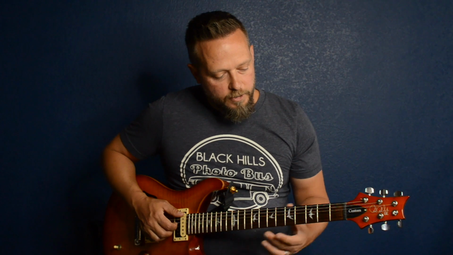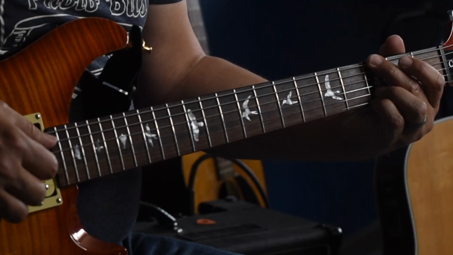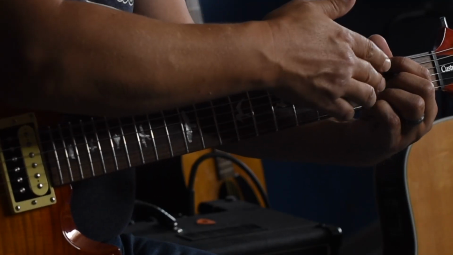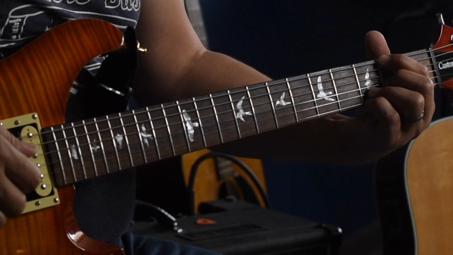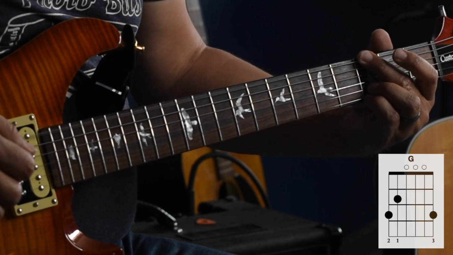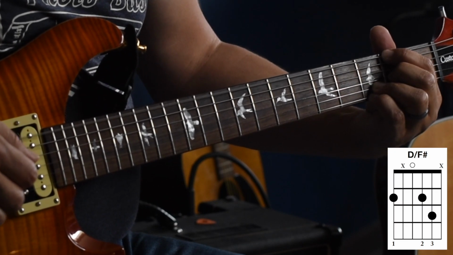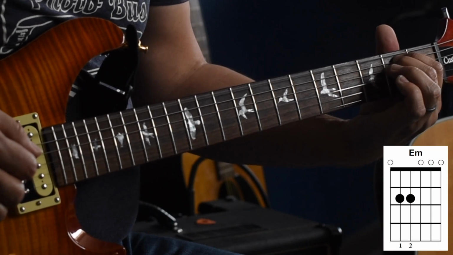And it's also commonly used when we play a G major. When we're walking down to an E minor, we'll play a D major with the F sharp in the bass. So it's going to be G, D over F sharp, E minor.